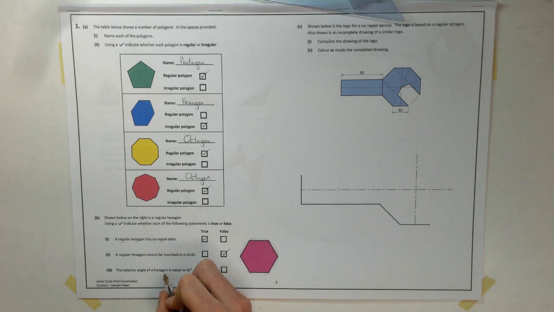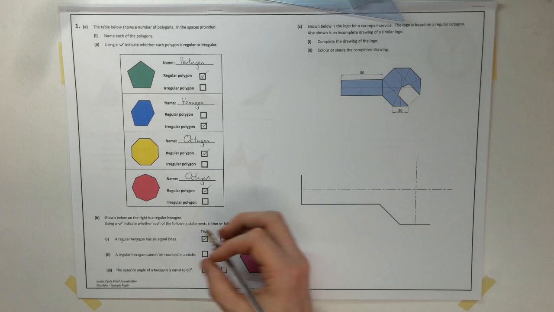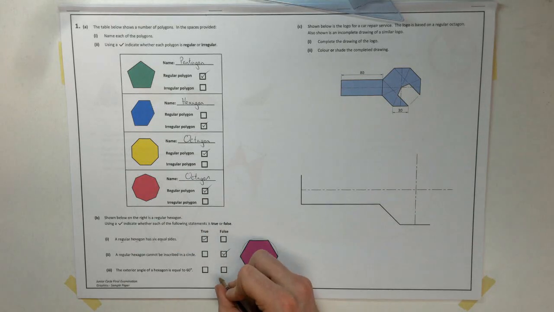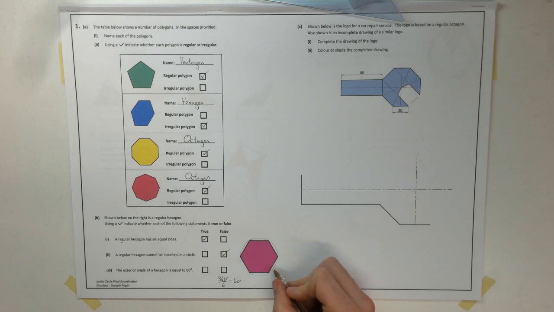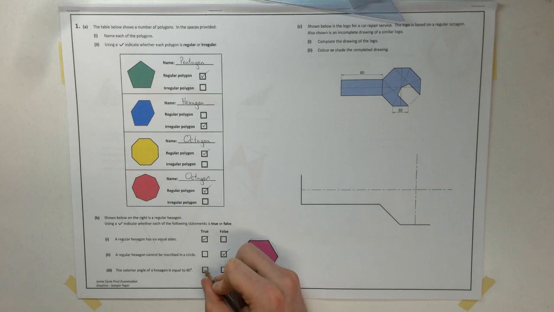The exterior angle of a hexagon is equal to 60 degrees. Okay, and just to double check, we've got 360 degrees is a full way around. If I divide that by the 6 sides in a regular hexagon, that's equal to 60. And that's how I work out that external angle of 60 degrees. So that is true.